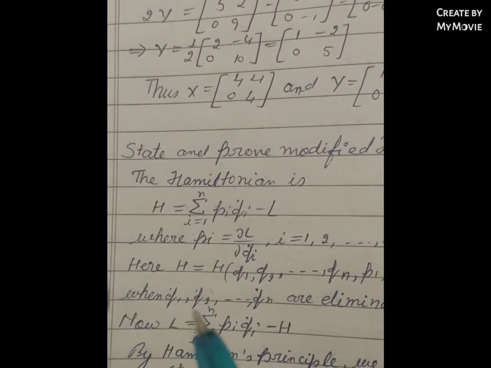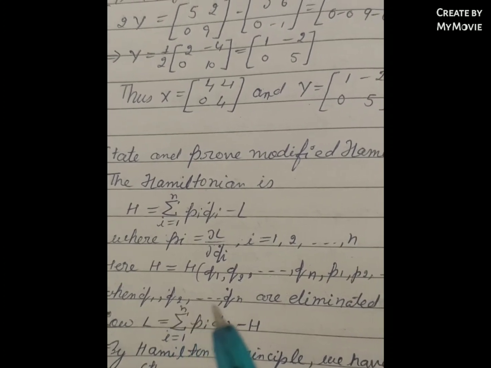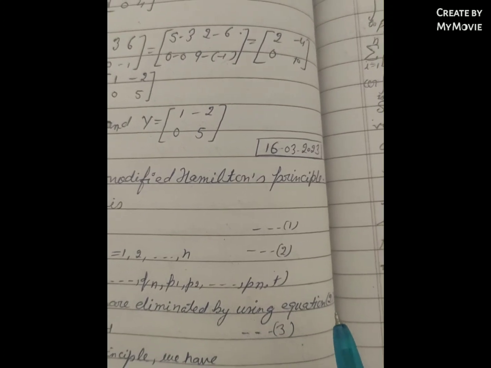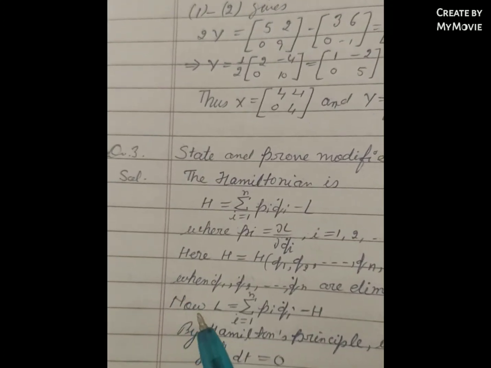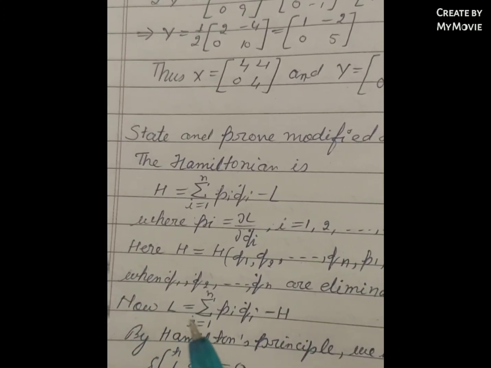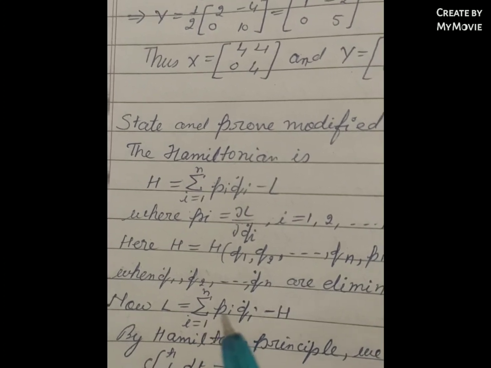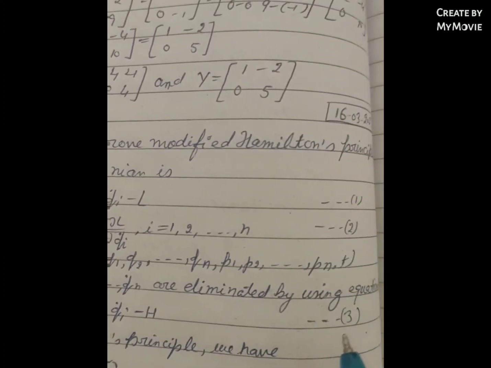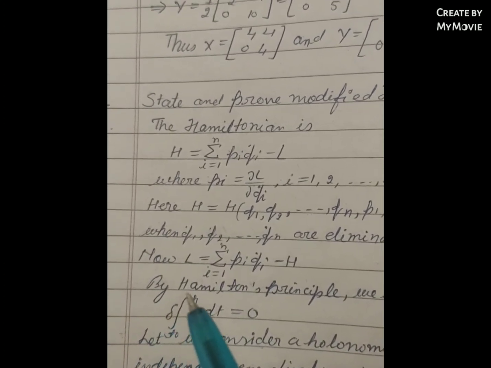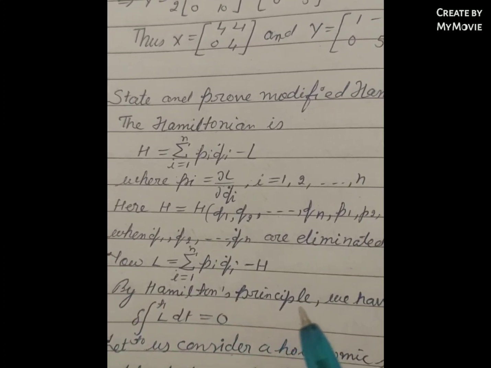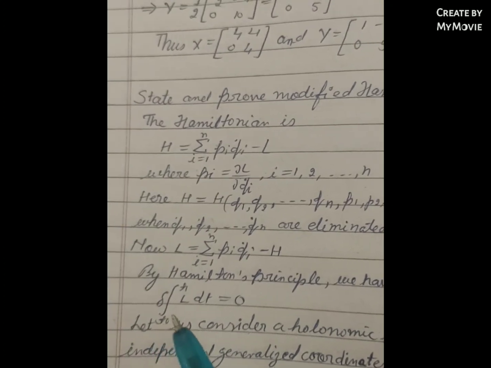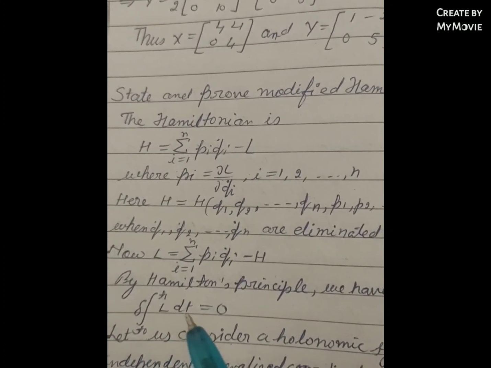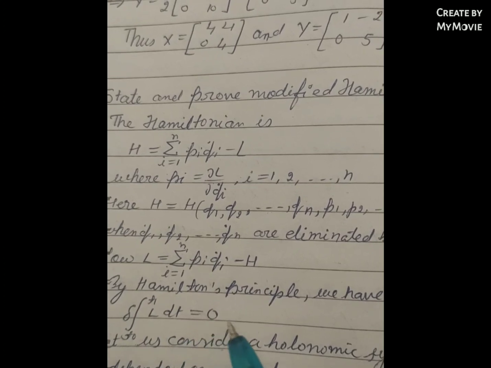where q̇1, q̇2, and so on q̇n are eliminated by using equation 2. Now L = Σ (i from 1 to n) p_i q̇_i − H is equation 3. By Hamilton's principle, we have δ∫ from t0 to t1 of L dt = 0.